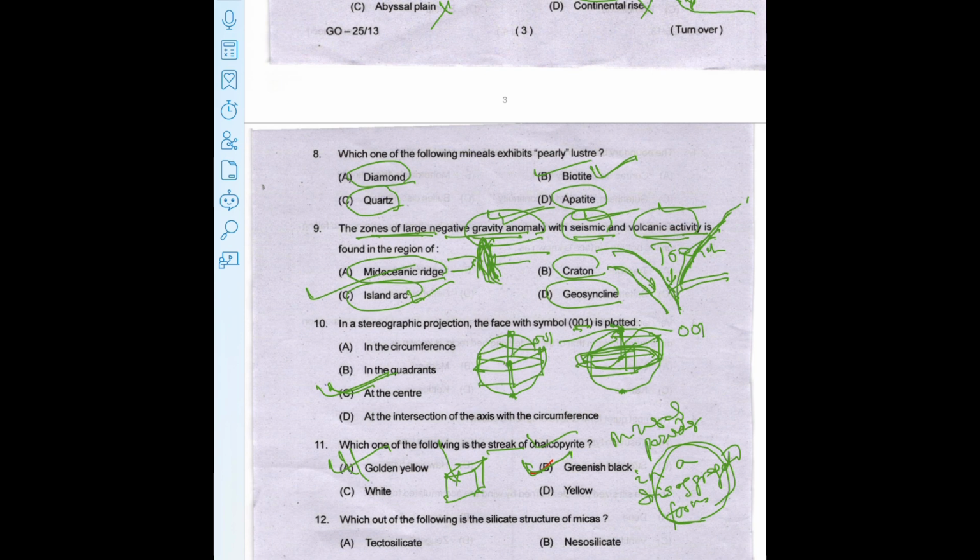And we obtain the streak by rubbing the mineral over the streak plate. We have a porcelain plate, the streak plate, white in color. Over it we rub the mineral, and the powder that is produced by rubbing may show a color which may be equal to that of the mineral, or it may be different from that of the mineral. In the case of chalcopyrite, the color is golden yellow, but its streak color is greenish black.